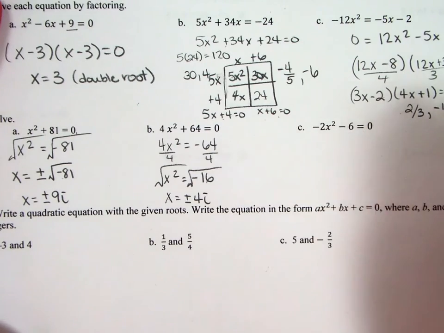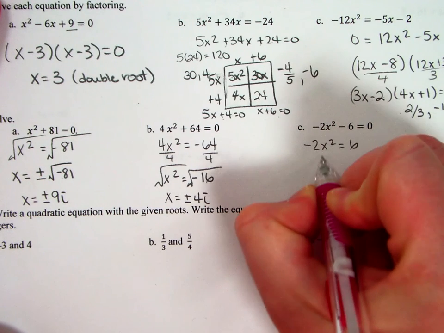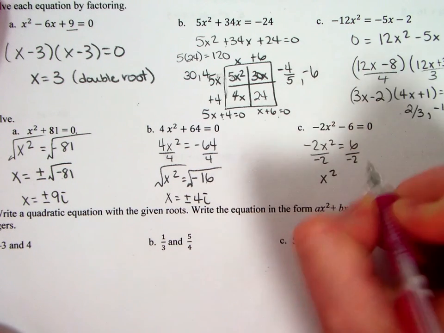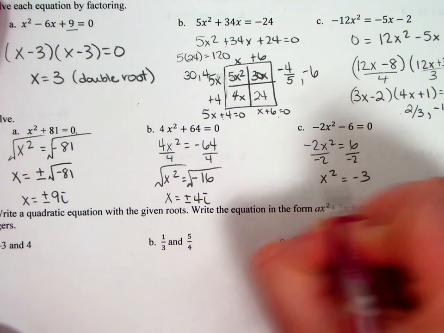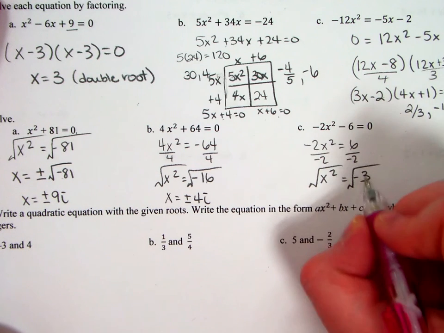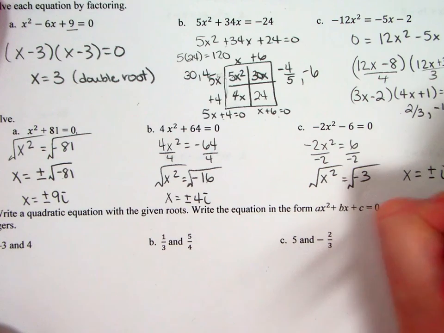Move the 6 over, negative 2x squared equals 6, divide by negative 2, x squared equals negative 3, take square root of both sides. Since 3 is not a perfect square, the only thing I pull out is the i. x equals plus or minus i square root of 3.